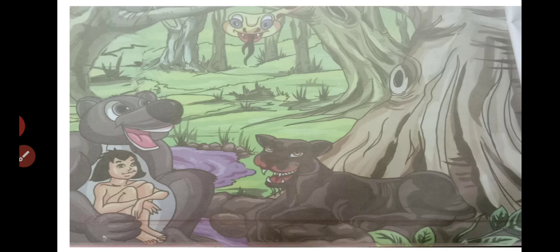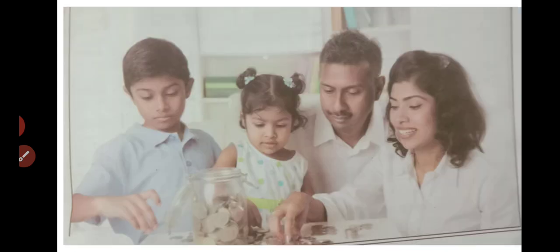Have you watched what things those animals like to eat? Some of the animals like to eat grass. Some of them like to eat flesh of other animals or insects.